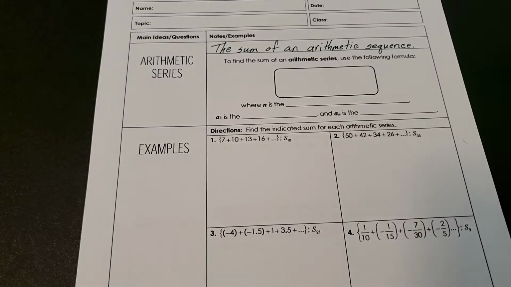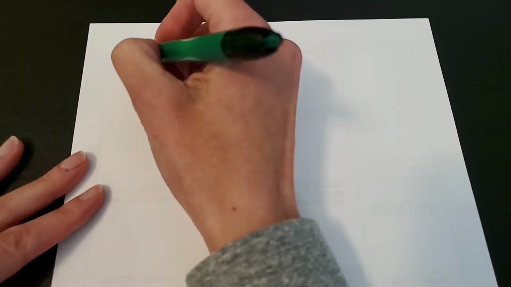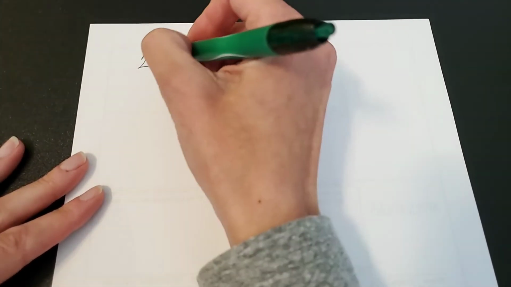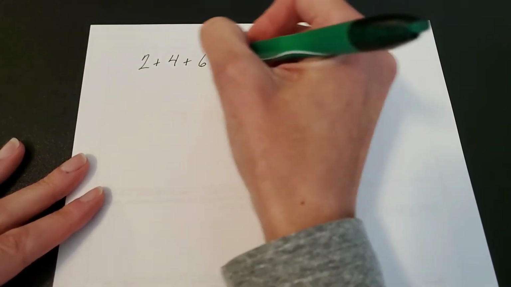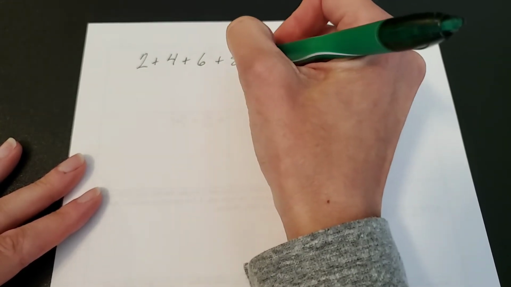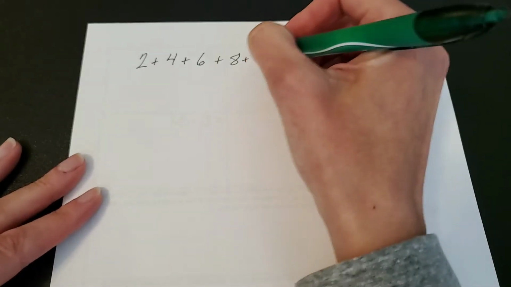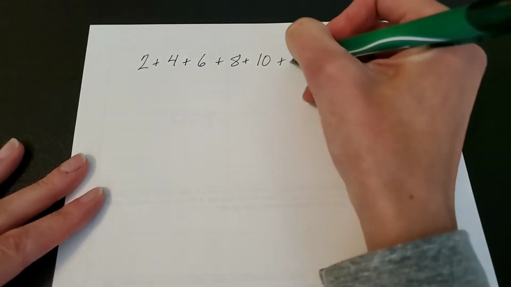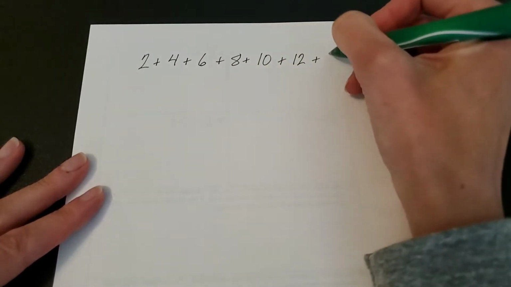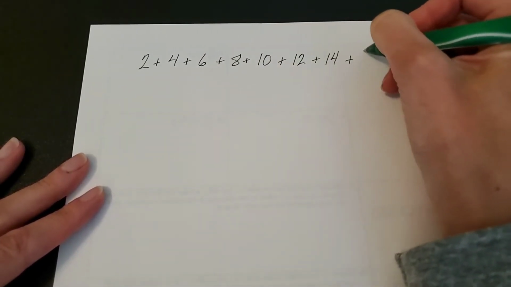So I'm going to flip my page over because I don't just want to give you the formula. I want us to see where it comes from. So I'm going to turn this over and look for just an extra example here. Let's take an arithmetic sequence. Let's say we have 2 plus 4 plus 6 plus 8 plus 10 plus 12 plus 14 plus 16.